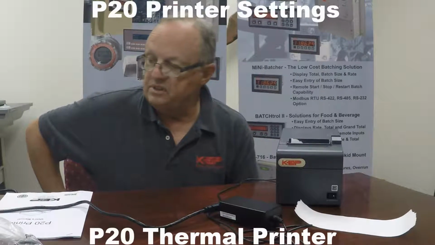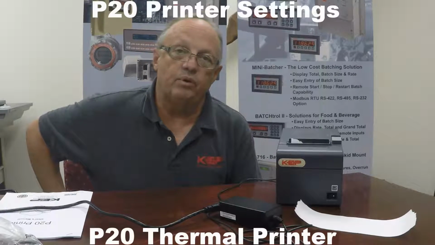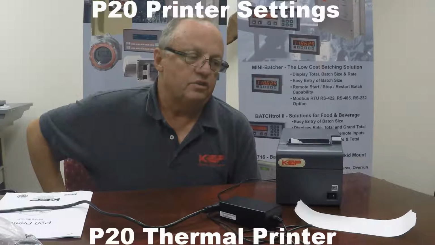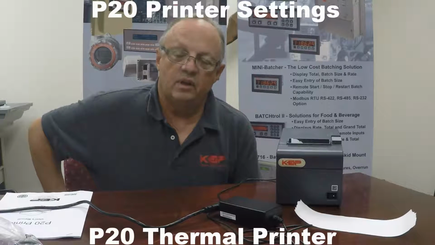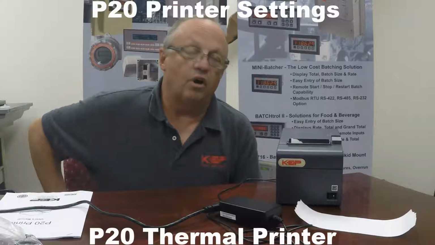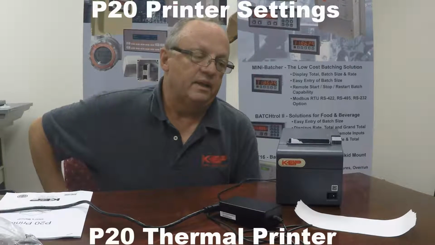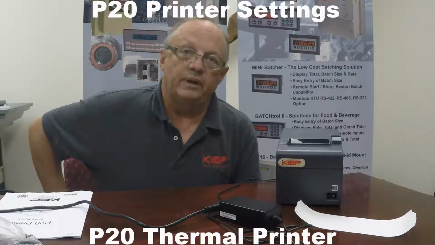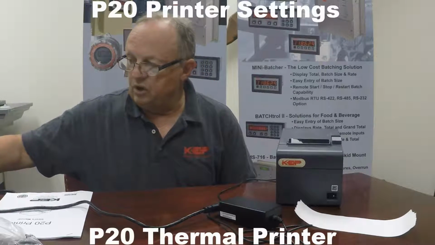It's important that the communication settings be established prior to attempting to use the printer. This has to be done both at the printer end and at the Supertrol end, where you're going to be configuring the Supertrol's RS-232 port and creating your ticket print in terms of the items that are going to be included.